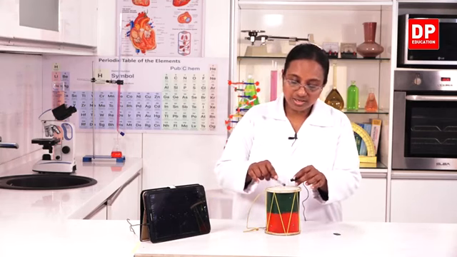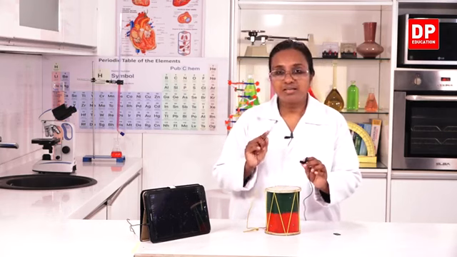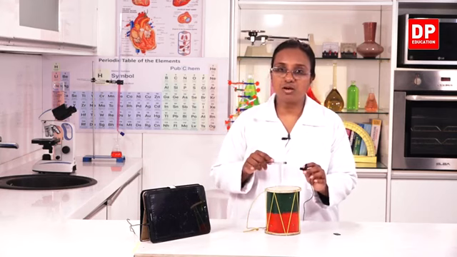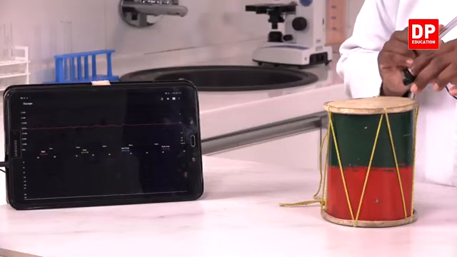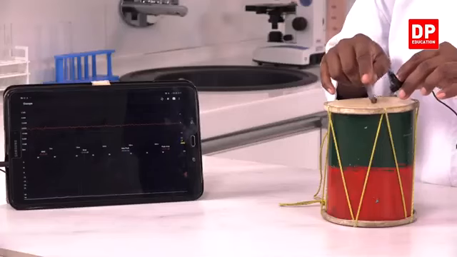So here, when I make a small sound, I will make it again, then observe how the wave forms on the screen. Can you all observe the waveform? Again, I will do it with a soft sound.